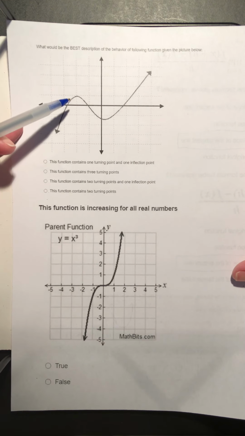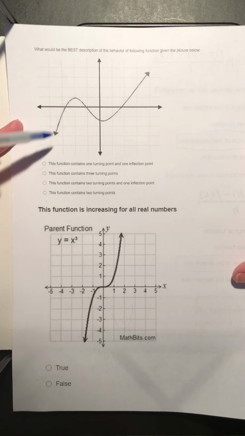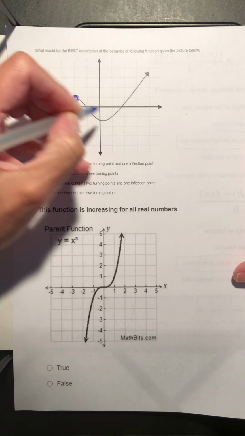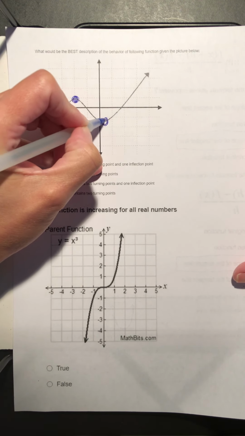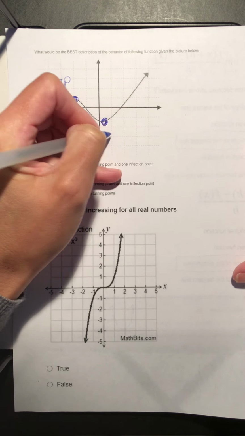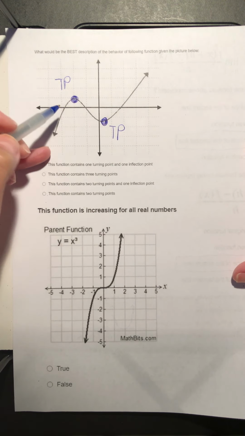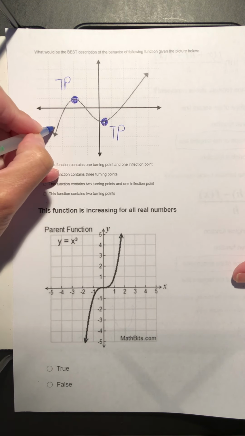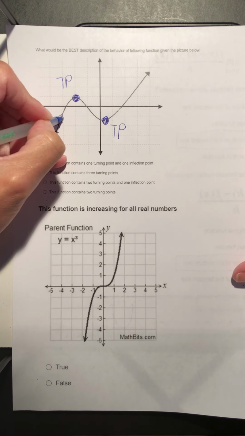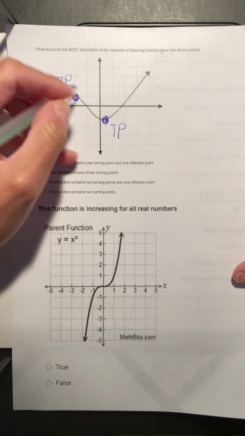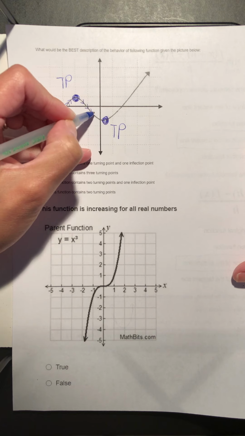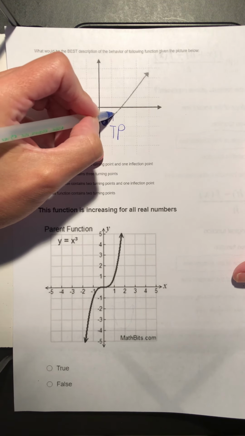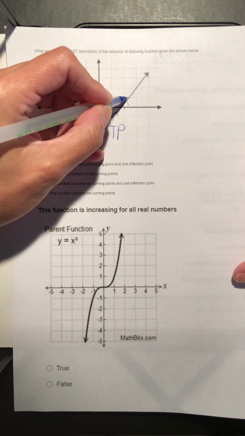So which is the best description of the behavior? And basically what you want to understand is there are two turning points, right? The turning points, I'm just going to call them TP for turning points, are the points at which the y values turn around or change direction. So you could see before the first turning point, the y values are going up, and then they decide, you know what, I'd rather turn around and go down, okay? Here, again, the y values are going down, then they're turning around and going up. So I have two turning points.